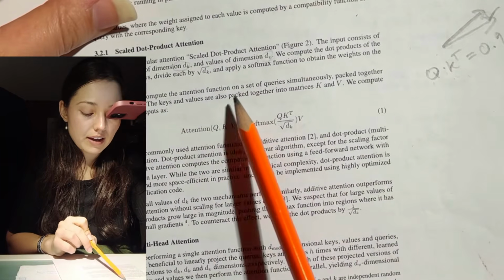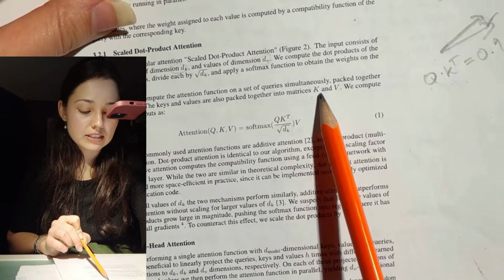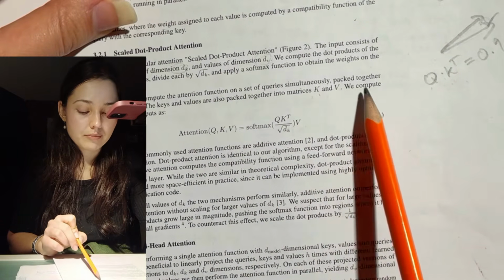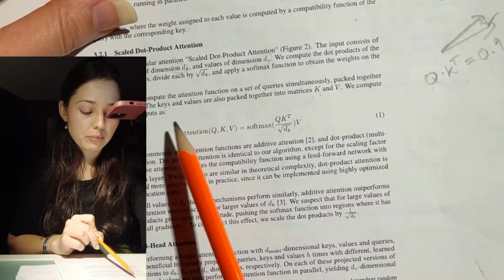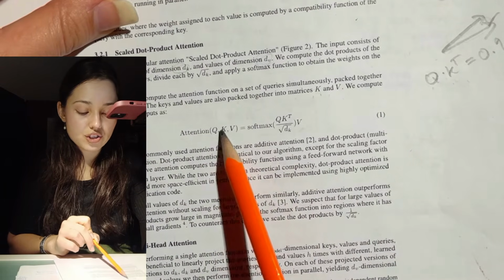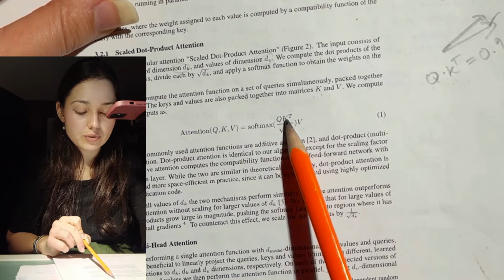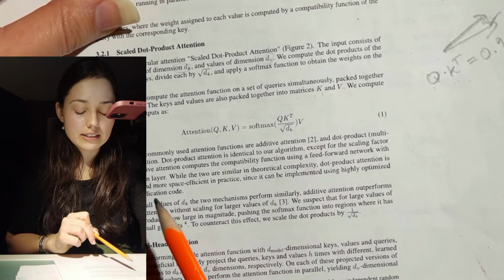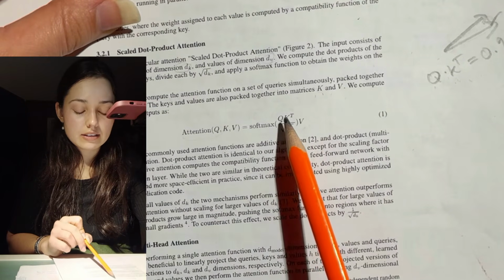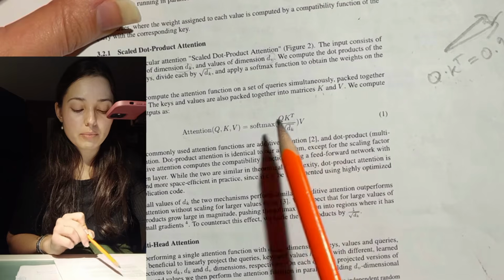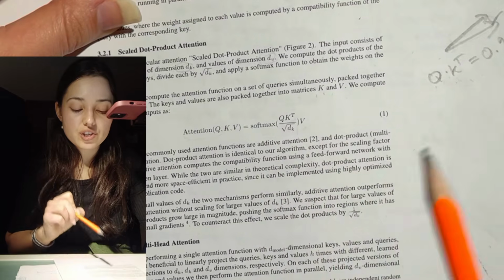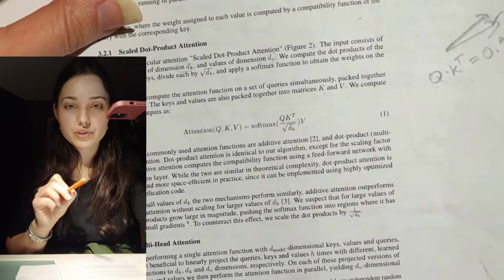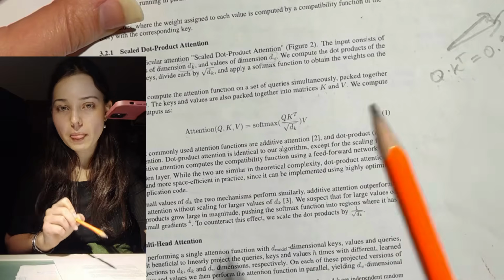The keys and values are packed together into matrices K and V. We compute the matrix of outputs as follows. First we take the dot product between the queries and the keys. If the question is answered yes, the dot product results in a high number.